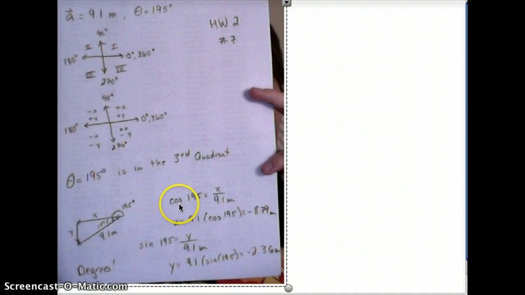If cosine is the adjacent over hypotenuse, then cosine of 195 is equal to x over 9.1. By multiplying both sides by 9.1, I isolate the variable x. X is now equal to 9.1 cosine of 195, which is equal to negative 8.79 meters. The negative is the direction, the 8.79 is the magnitude.